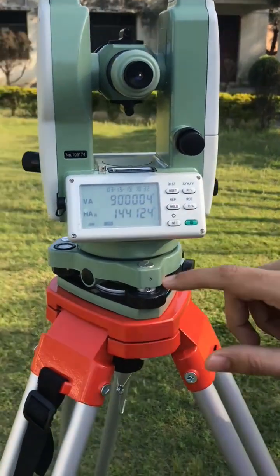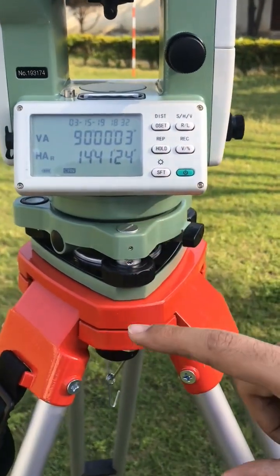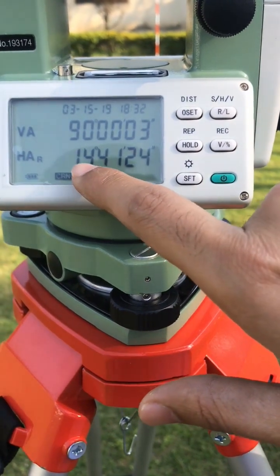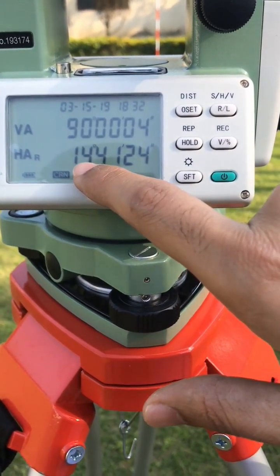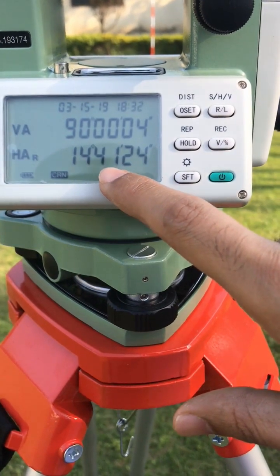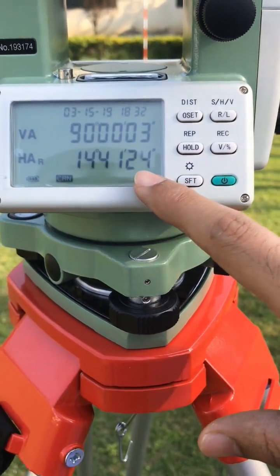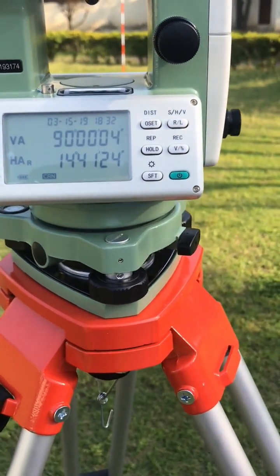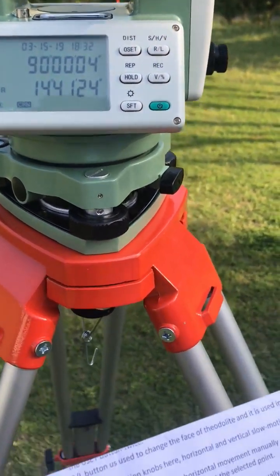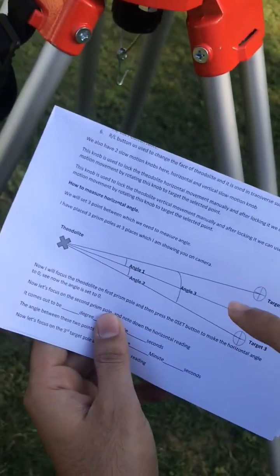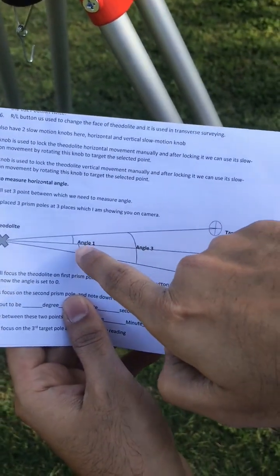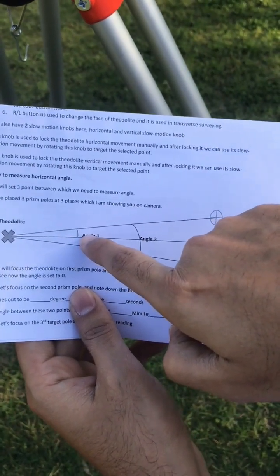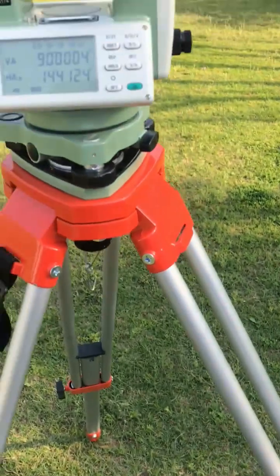Now you can see after targeting the second ranging rod, the angle showing is 14 degrees 41 minutes and 24 seconds. So this is the angle between the first target and the second target. This angle we have measured to be 14 degrees 41 minutes and 24 seconds.